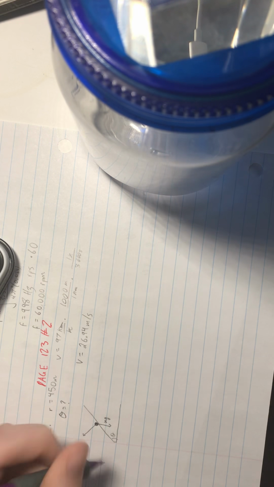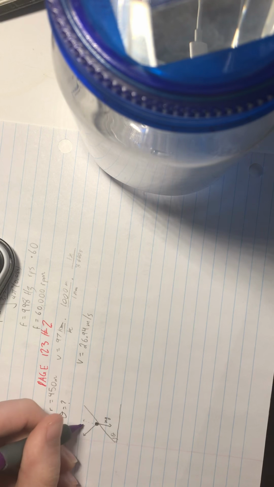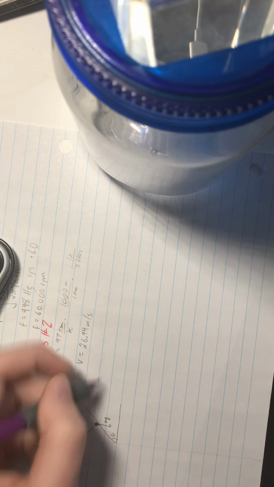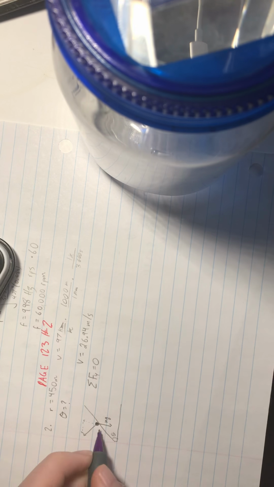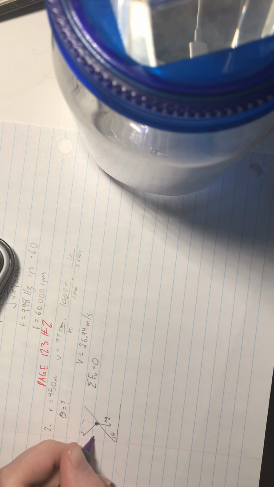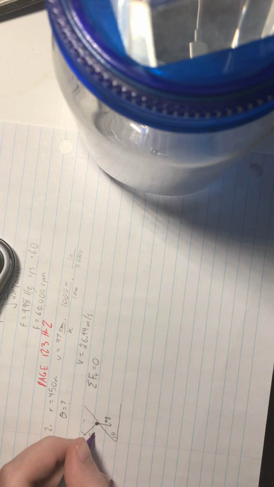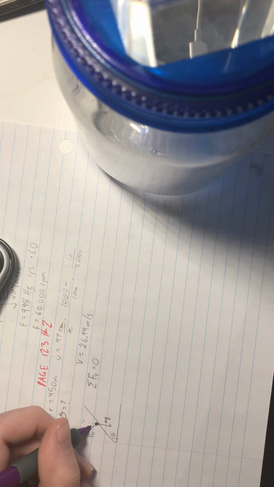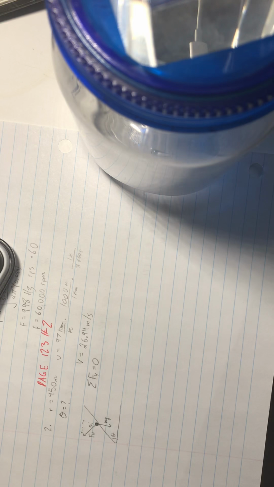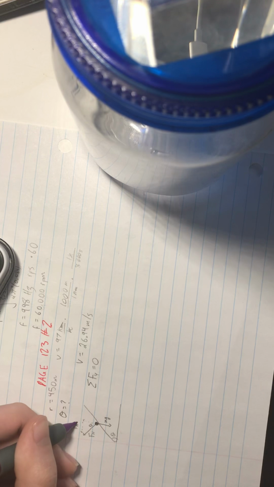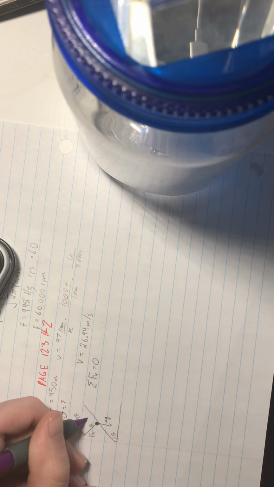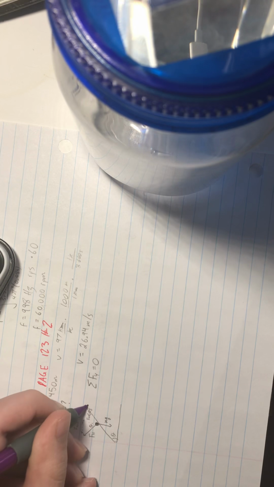The first thing we can acknowledge is that the sum of the y components will equal 0. This is our Fn, and here's our theta, the same theta as this one. So this is Fn sine theta, this is Fn cos theta.